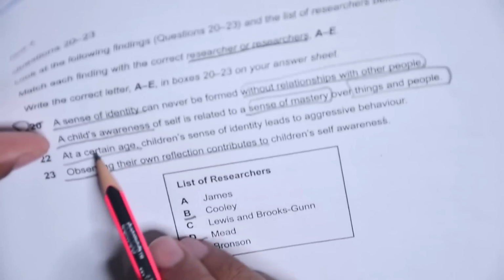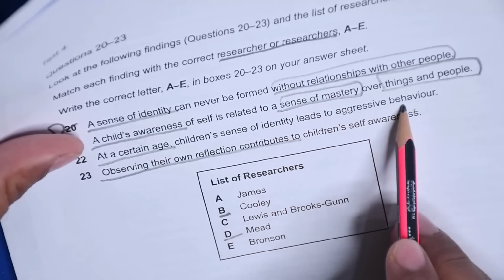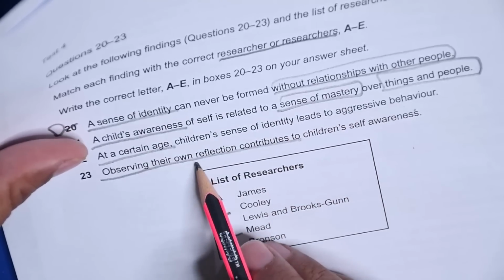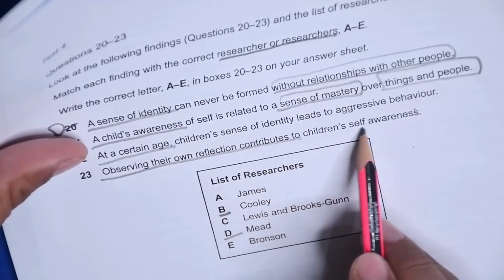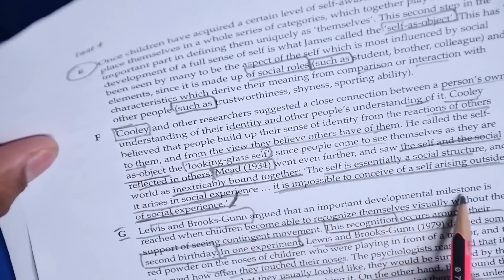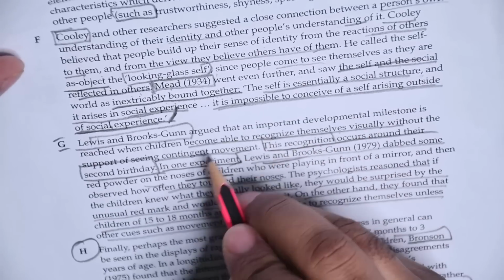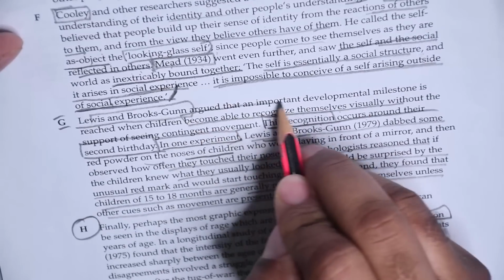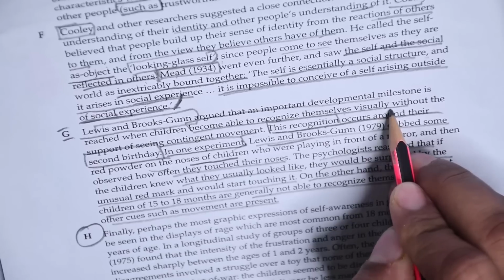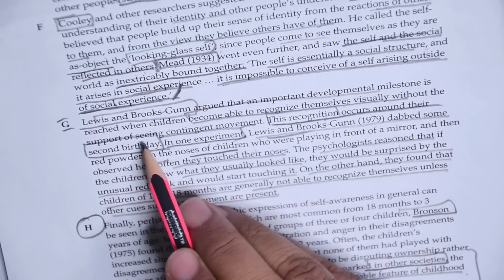So, at a certain age, children's sense of identity leads to aggressive behavior. No. Observing their own reflection contributes to children's self-awareness. Observing their own reflection. The milestone is reached when children become able to recognize themselves visually without the support of seeing contingent movement.